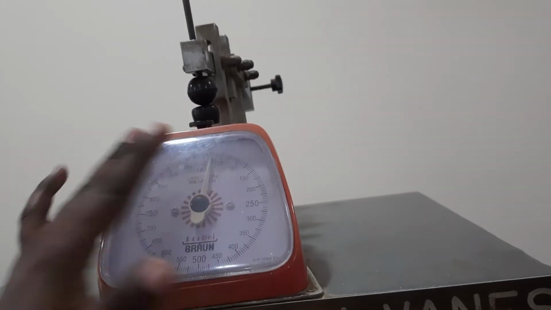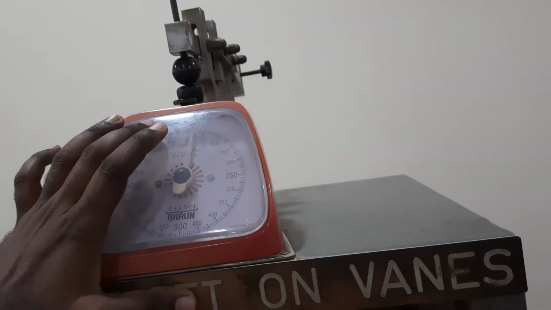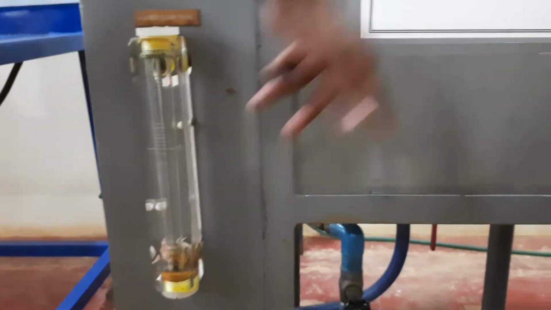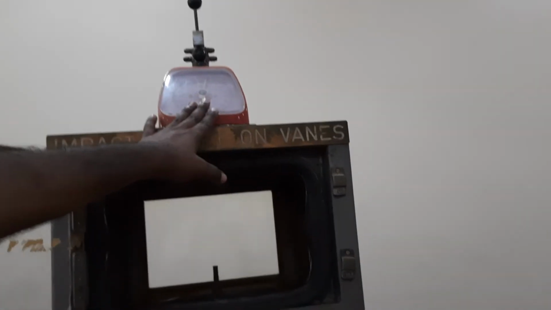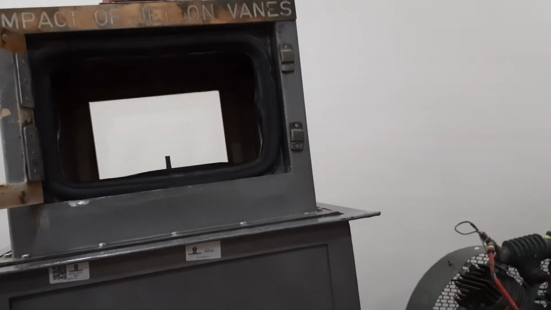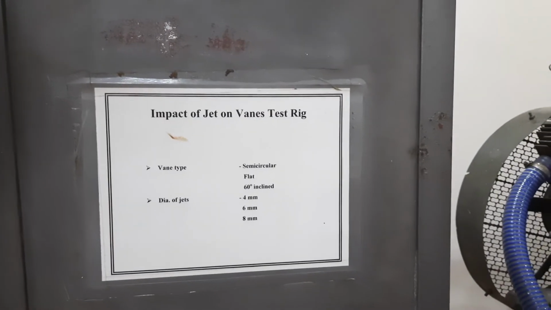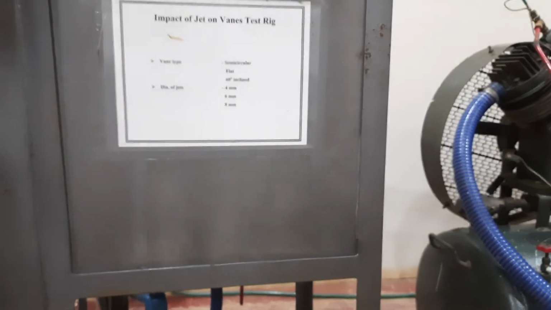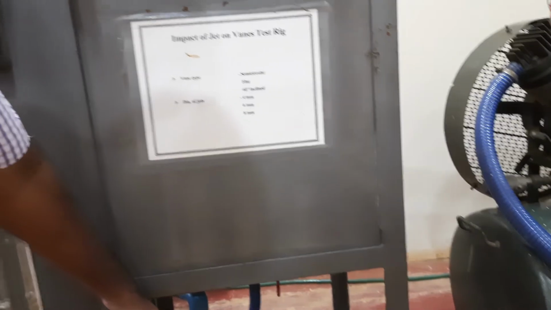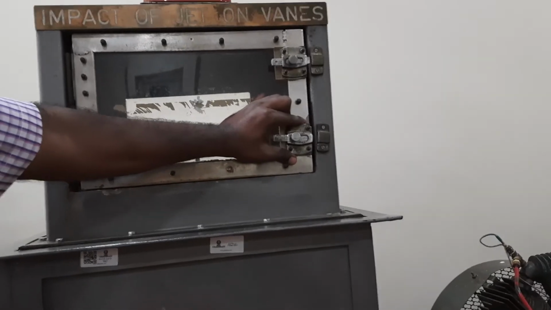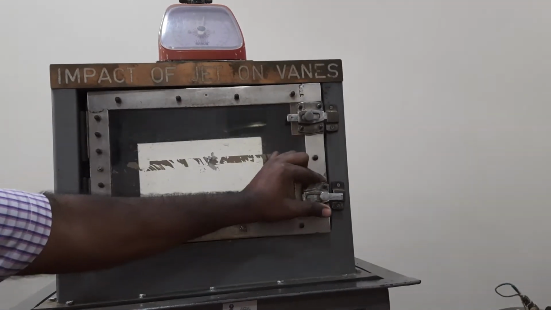This reading you have to note down in the tabular column. This is the first trial. For the second trial, again rotate this knob till it reaches 15 LPM or 20 LPM. The moment it reaches 20 LPM, again note down the vane scale reading. Like this you have to conduct trials for 20 LPM, 25 LPM, 30 LPM and note down the vane scale readings. Also, before you open the valve to allow the water to flow, make sure that you close this door. If you are not closing this door, the water will spill out.